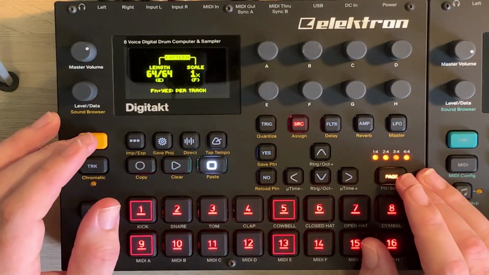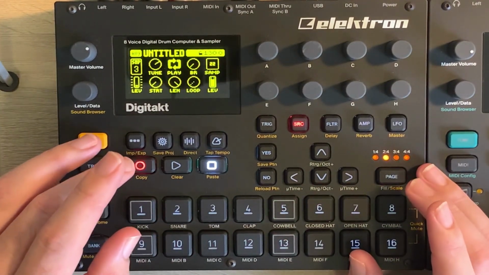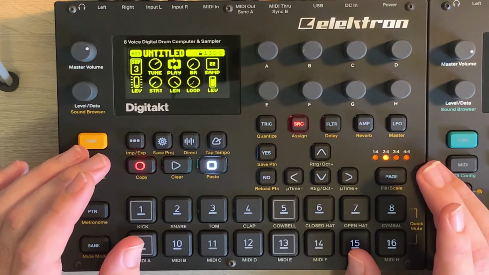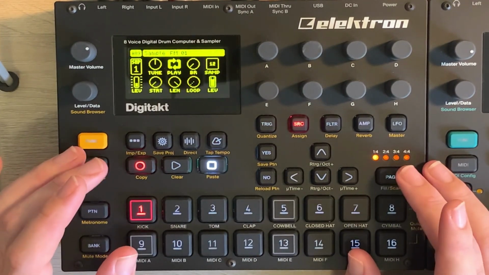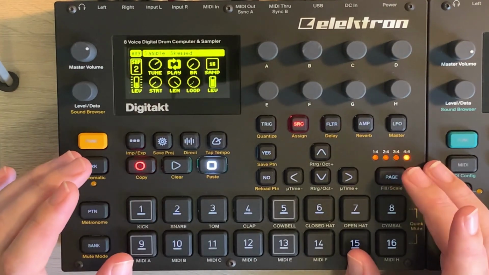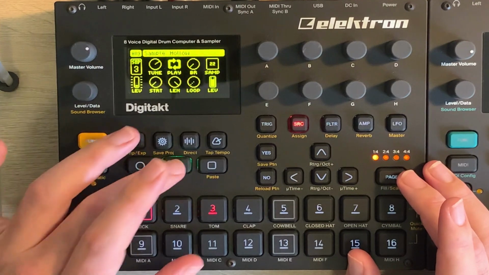Track length. Let's see. So we have 4 pages. Okay. Yeah. Should be good.